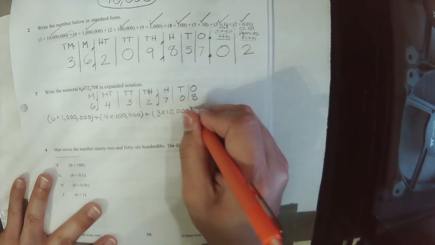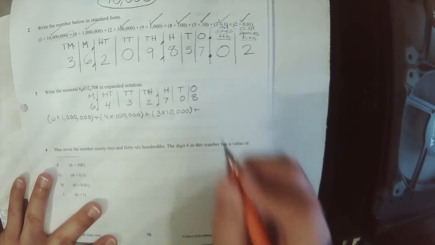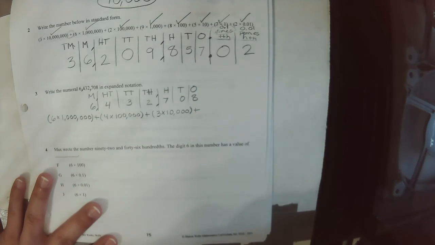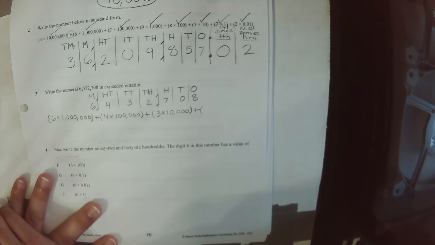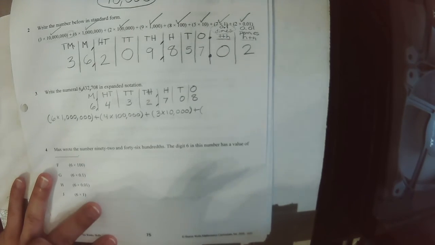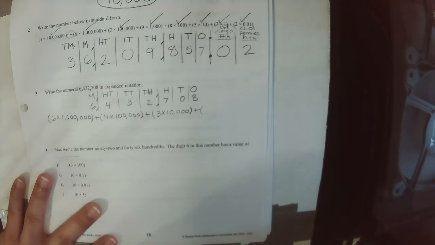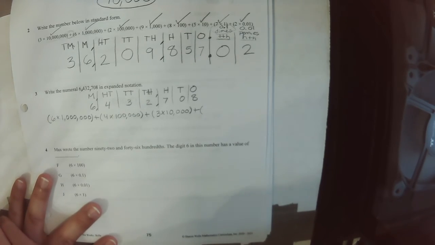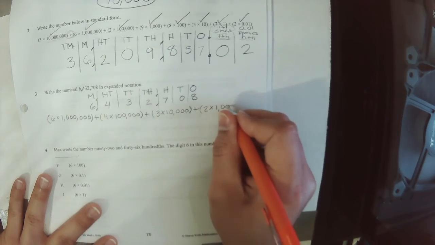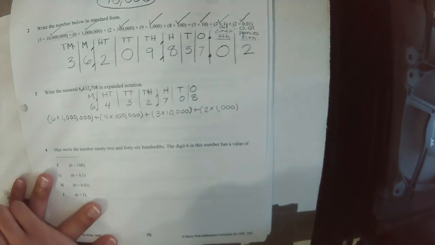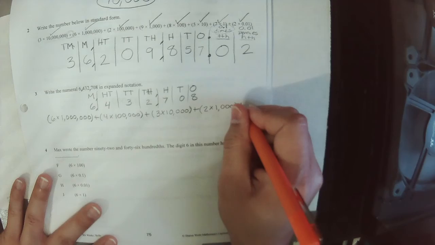Right, so there's the next part. Still have more to my number, so I put another plus sign to show that there's still more. What number would come next? I did the 6, did the 4, did the 3. Kylie, what would be next? 2 times 1,000. There's still more. Put another plus sign.